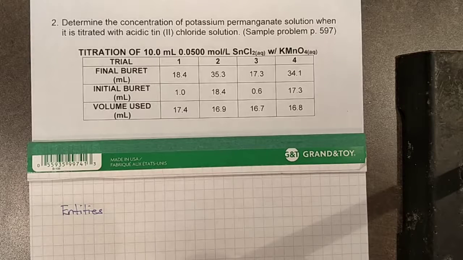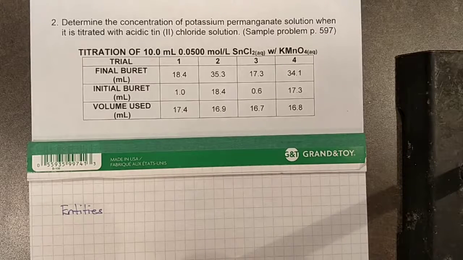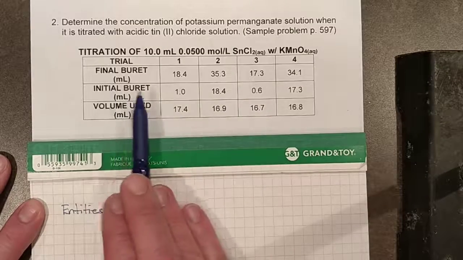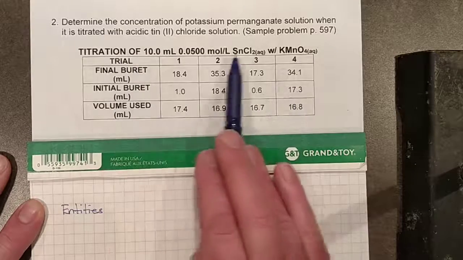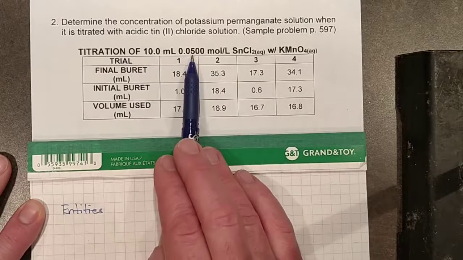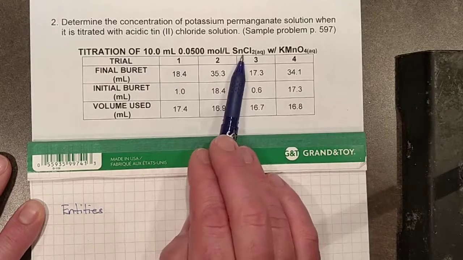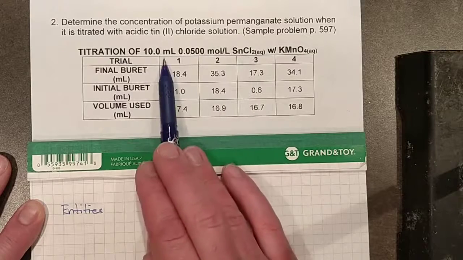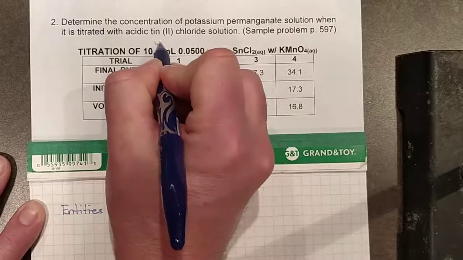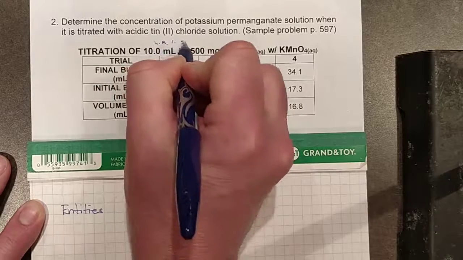So here we go. We're trying to determine the concentration of potassium permanganate solution when it is titrated with an acidic tin 2 chloride solution. So we have our titration here. Again, remember your titrations are about precision, so we have multiple trials. The title is always descriptive. We have a known volume of a concentrated tin 2 chloride solution, so we know everything about tin 2 chloride. Because it's a fixed volume here, I know that this is the limiting reagent and therefore the sample.